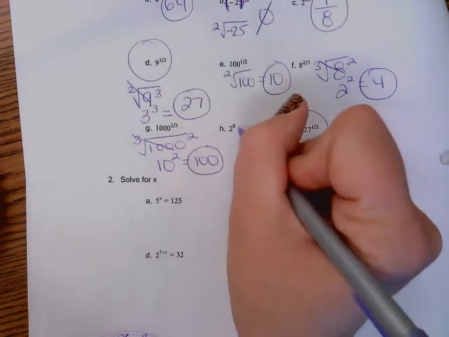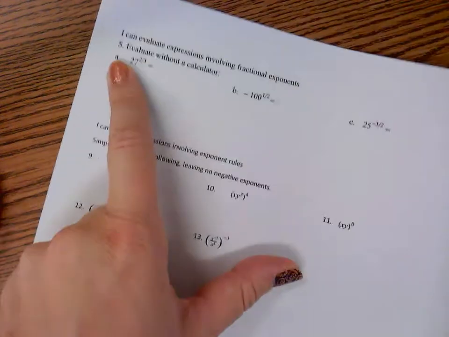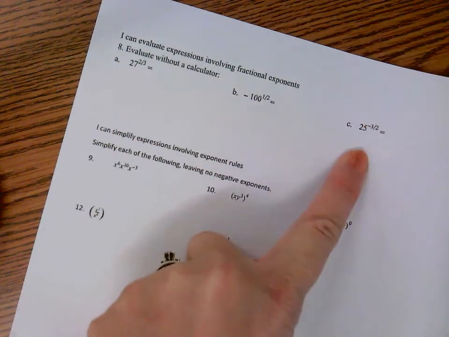And then 2 to the first is 1. So we did okay on evaluating at the top. So some of you, the fractional exponent might need to be reviewed a little bit. And I think on the next page, on number 8, there's 3 more practice questions with the fractional exponent.